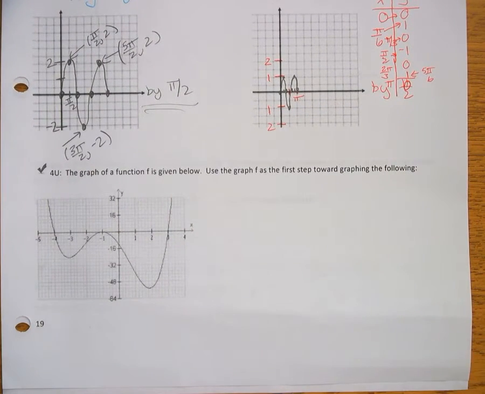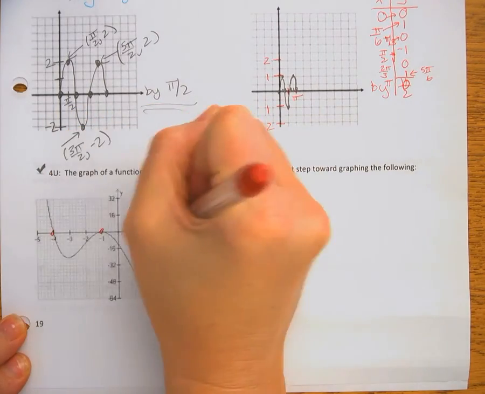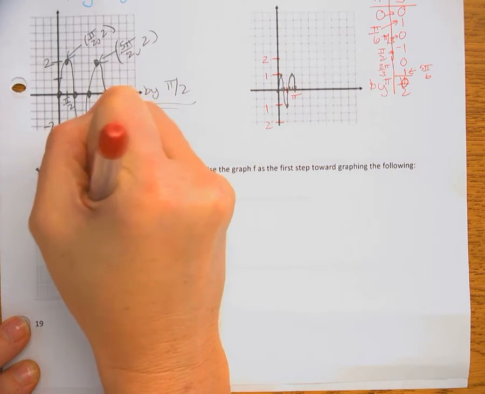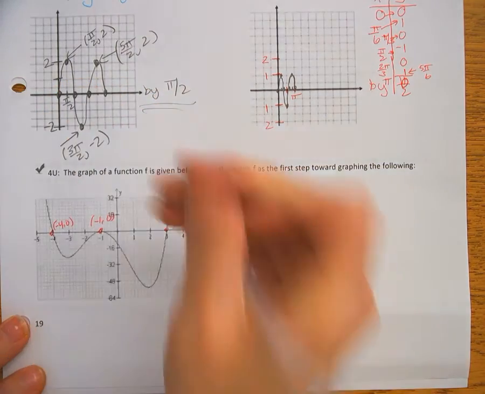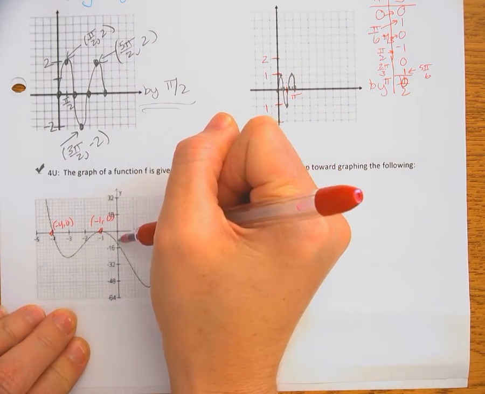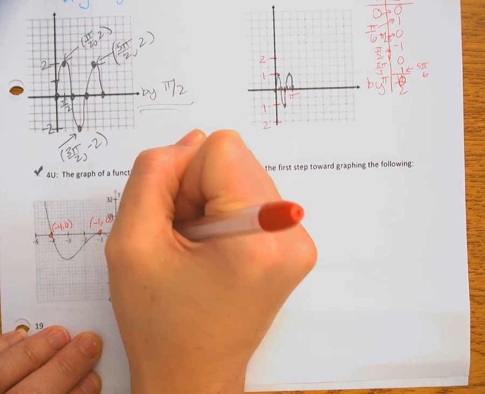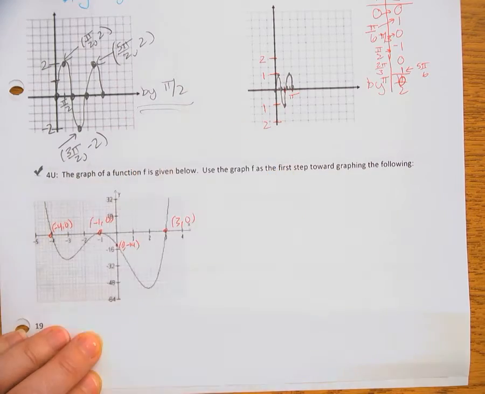Okay, so the first thing I hope you did was pick out some obvious points from the parent graph, like the x-intercepts, which are really obvious points. And the y-intercept is an obvious point. Since these are going by 16s, that's probably -14 right there for our y-intercept.